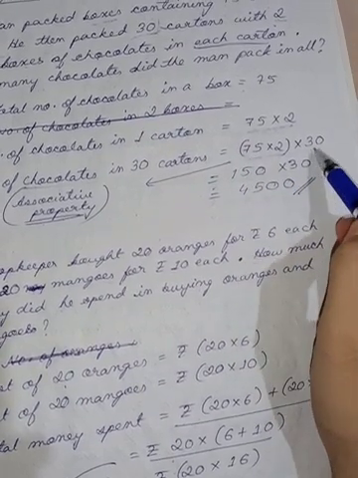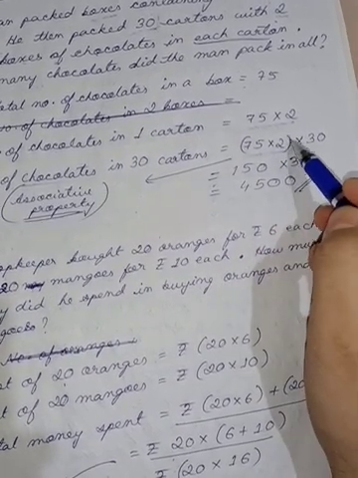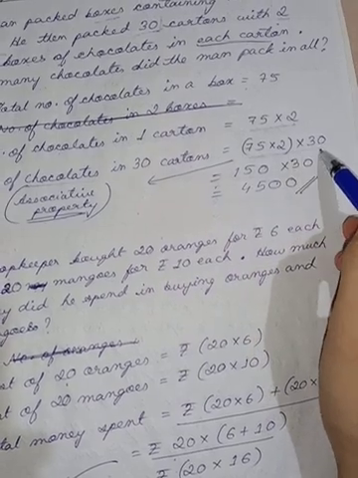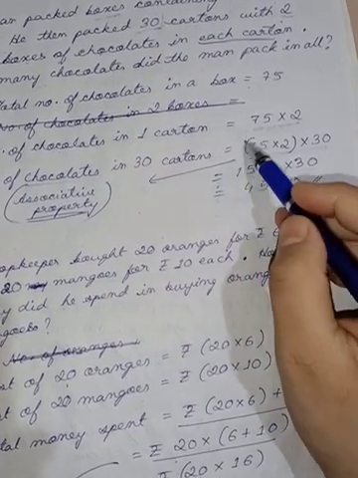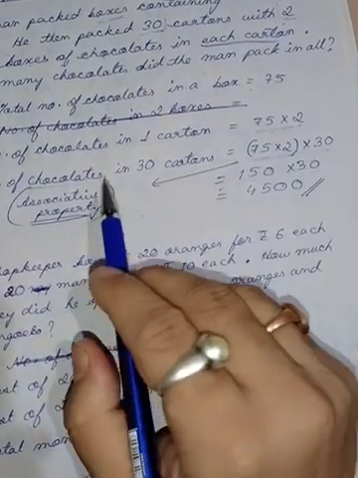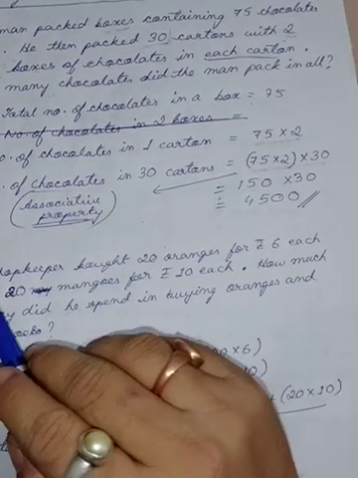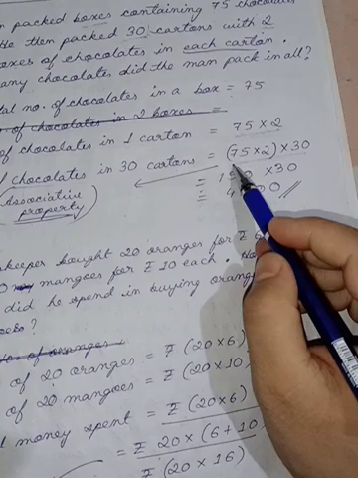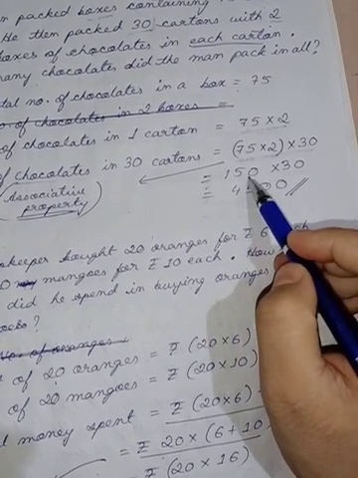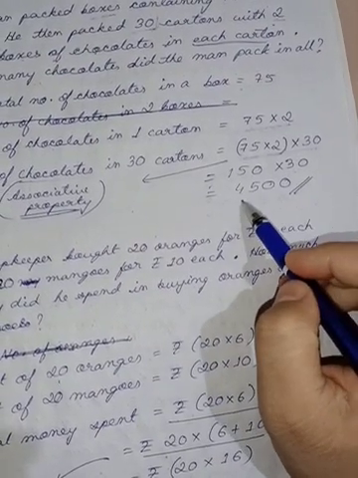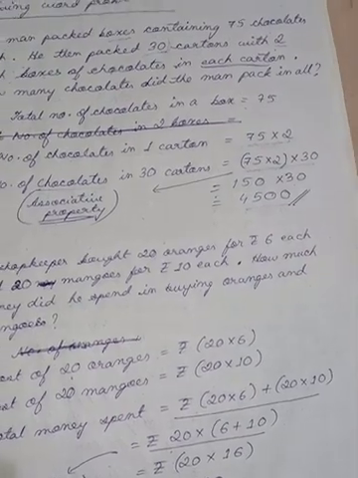Now if you see properly, there is a grouping here, 75 into 2 and then multiplied by 30. There are 3 numbers where first these 2 will be multiplied. So I made a group, and that grouping part, we know, is known as the associative property. We have already learned it in the previous class. So first we will multiply 75 into 2, that is 150, and then multiplied by 30 we get 4500.